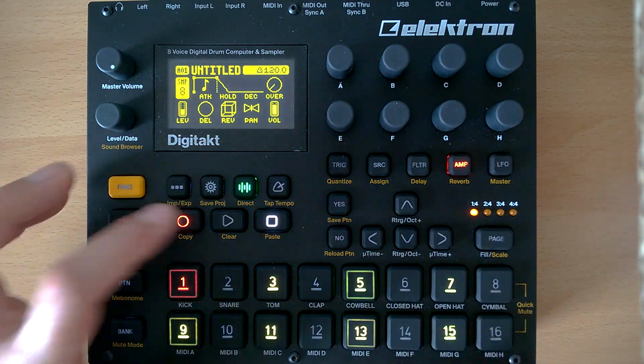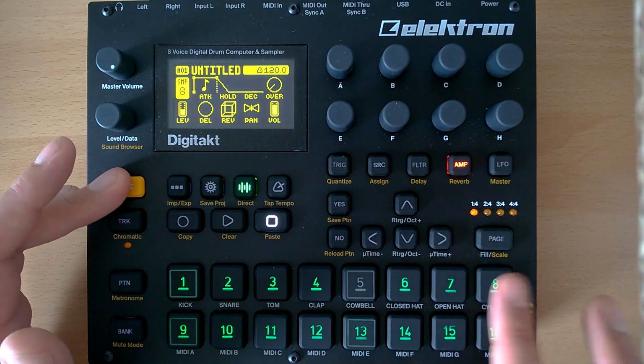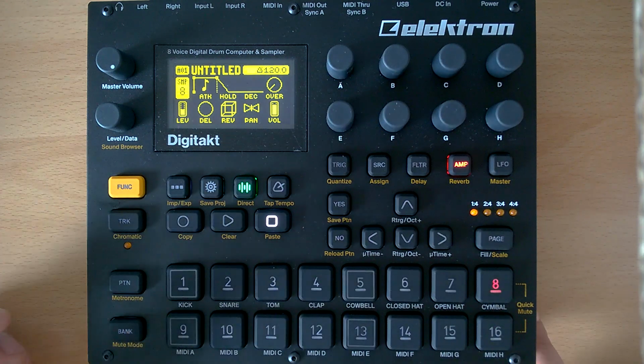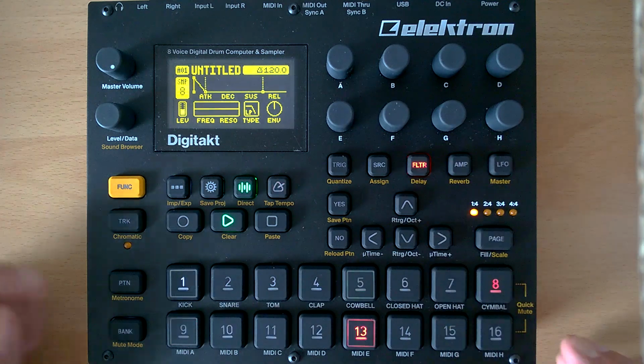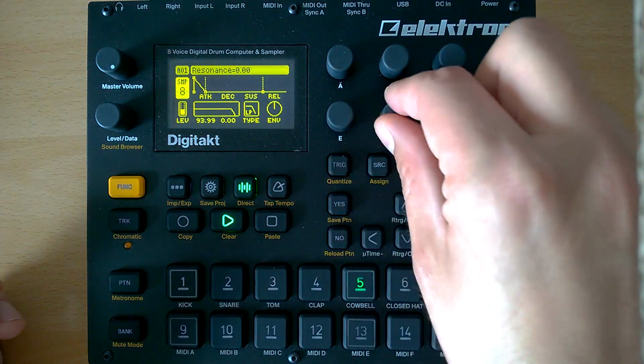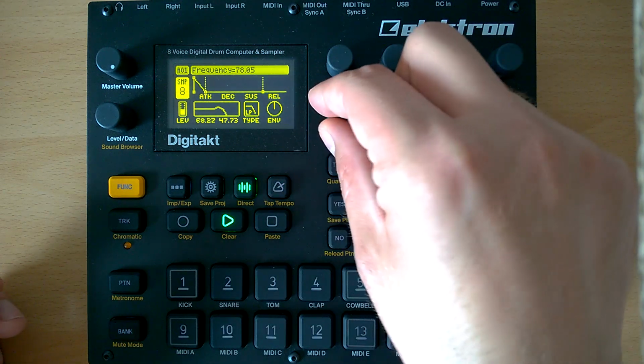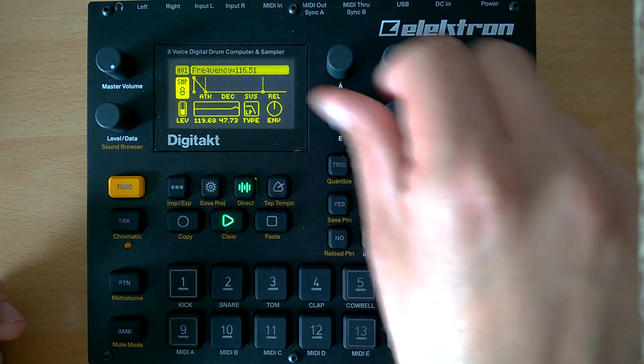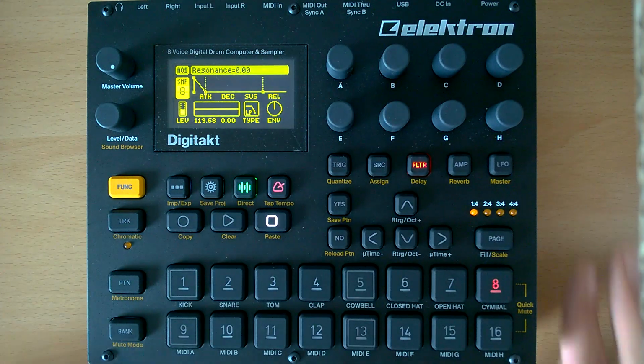And basically, I'm mostly doing it like this when I do stuff like this. And I can also go in here with the filter and shape this further if I want. But you get the idea, I think.